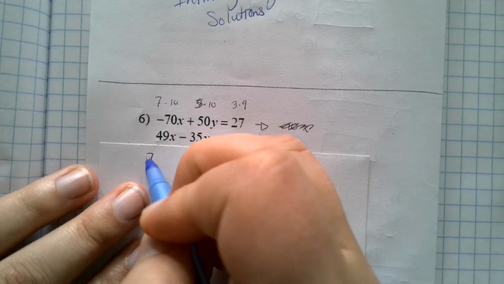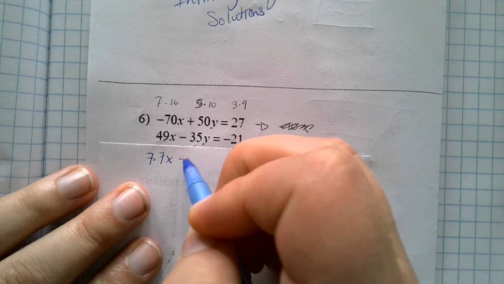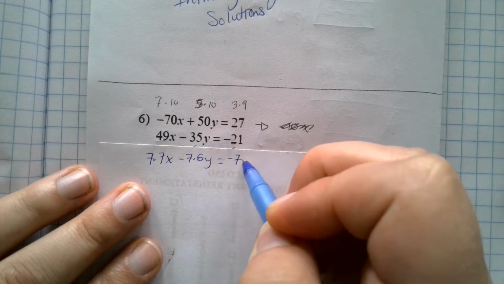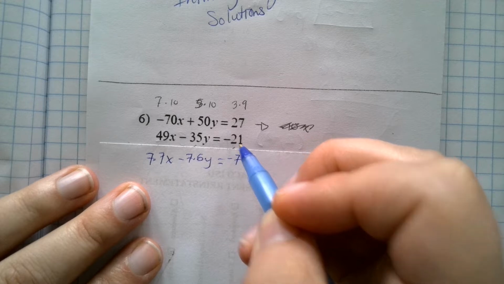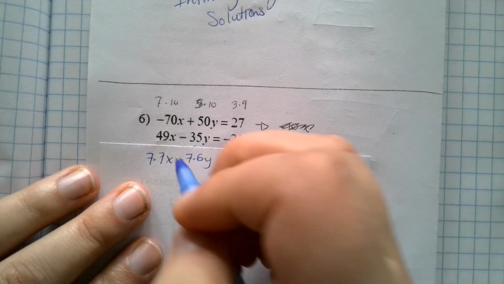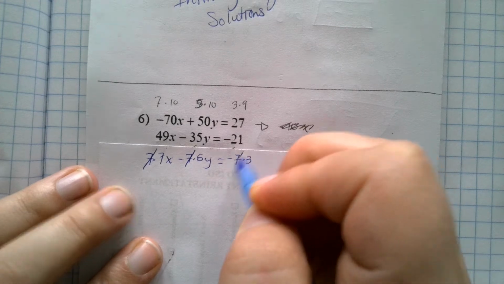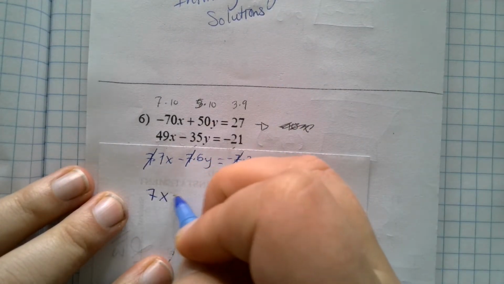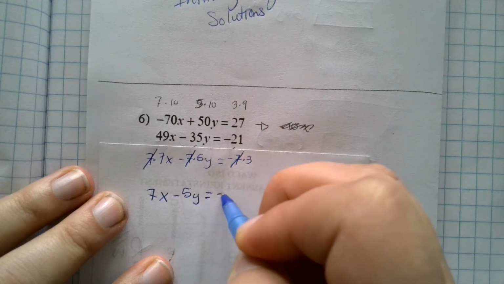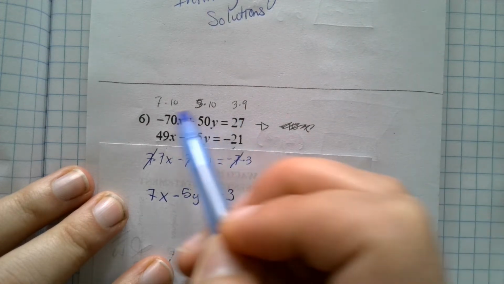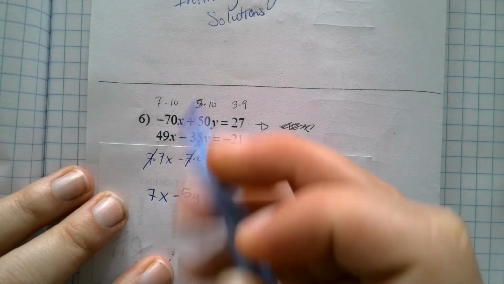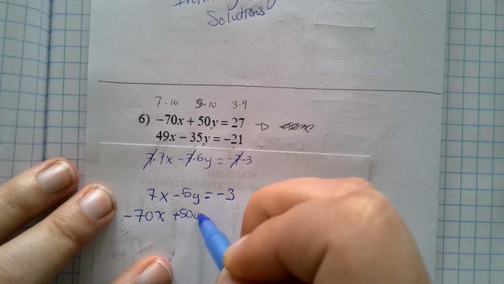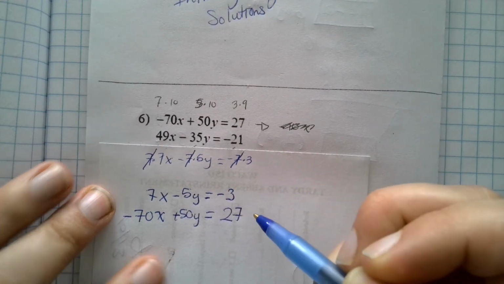So what I did is I did 7 times 7 is 49, 7 times 5 is 35, and 7 times 3 is 21. Then what I said is if I just take a 7 out of each group, that's the same as dividing by 7. So I have 7x minus 5y equals negative 3. Then I wrote this top equation down underneath it so that I could see them together, because I have to see them together to see what can be canceled, what can be reduced.